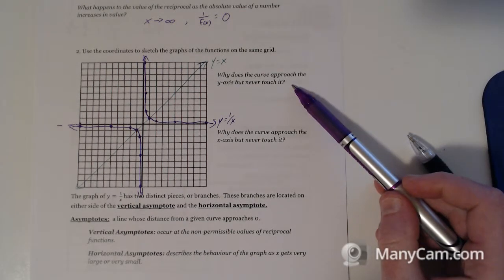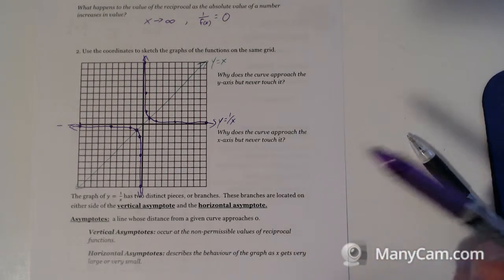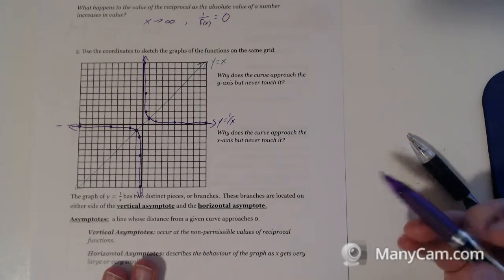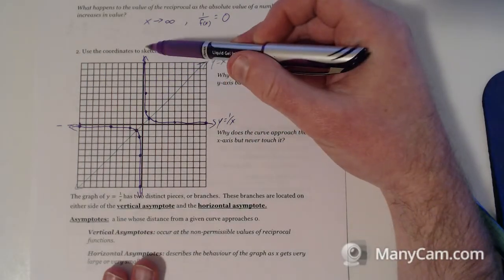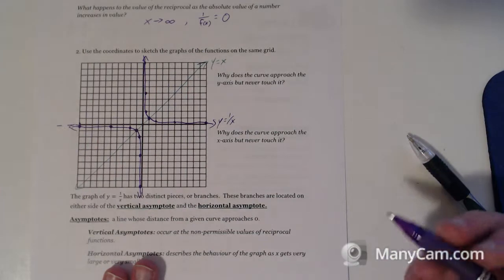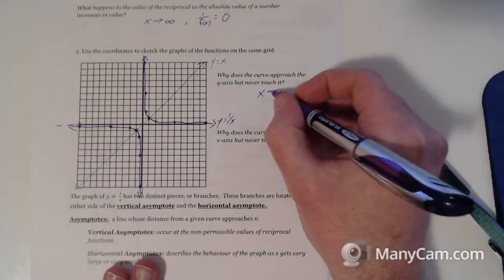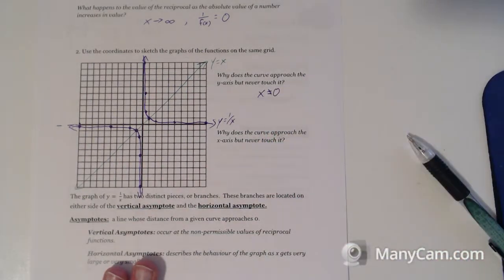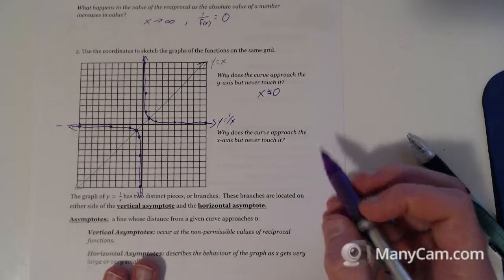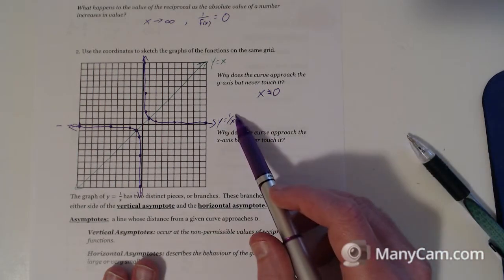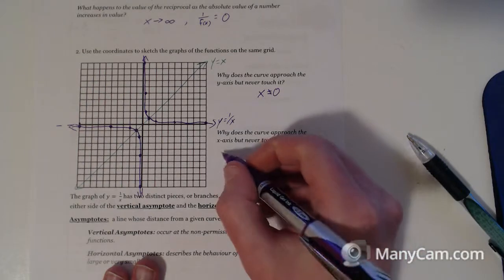Why does the curve approach the y-axis but never touch it? The y-axis, why does it approach that? Because x is never allowed to equal 0. That's from our restriction. Since x is never allowed to equal 0, it can never actually touch that vertical y-axis. Why does the curve approach the x-axis but never touch it? Because the whole function can never equal 0.